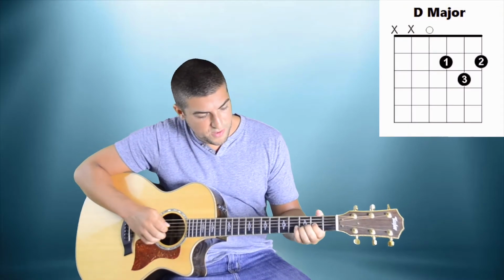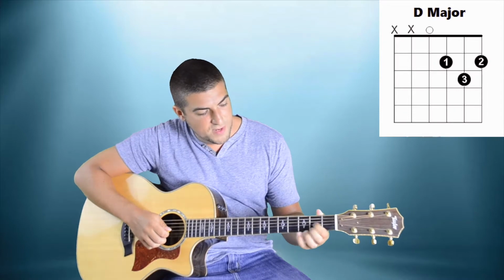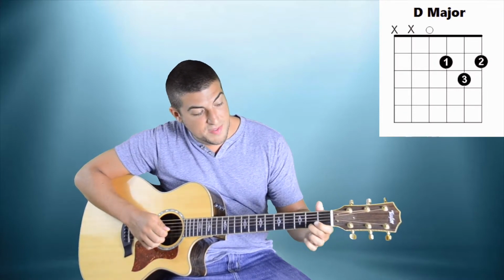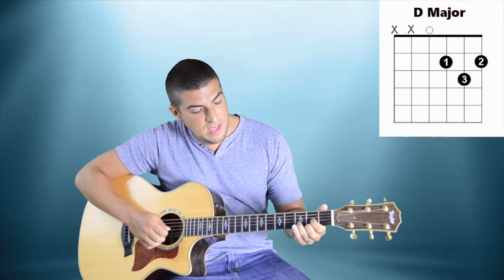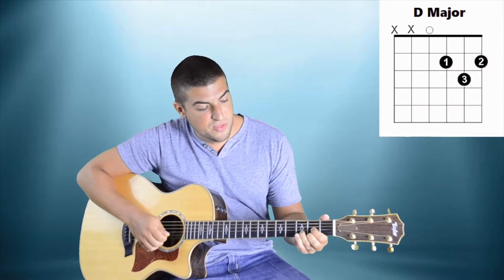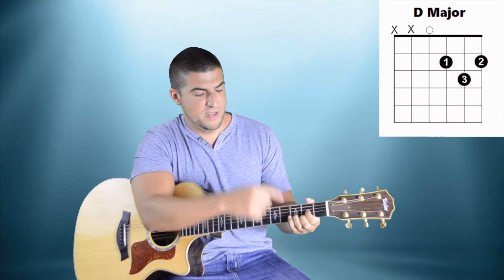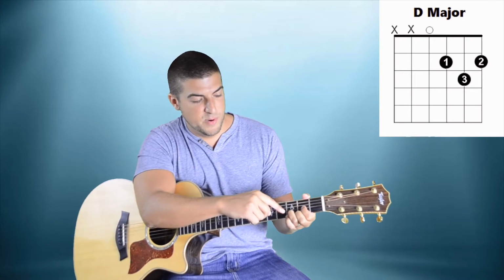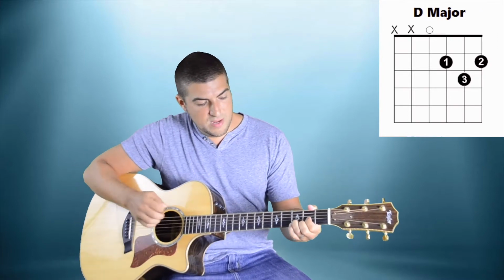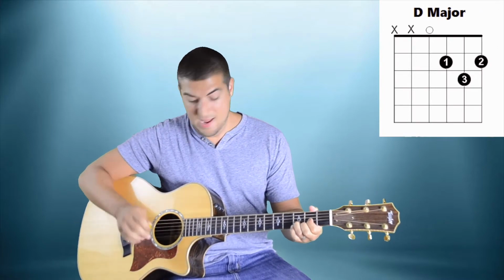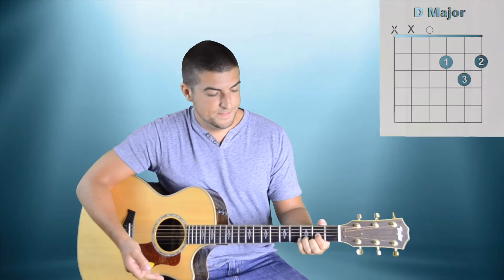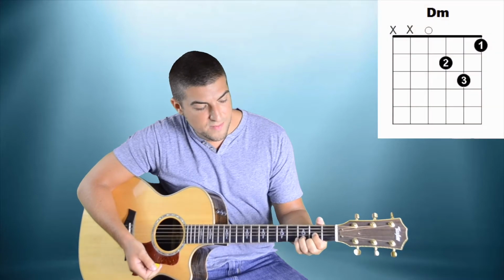So for the D chord, we're going to put our 1st finger on the 2nd fret of the G, our 2nd finger on the 2nd fret of the high E, and our ring finger on the 3rd fret of the B string. I call this the triangle chord because if you look at the shape of it, it's like an upside down triangle, the ring finger being the point of that triangle. All right? So here we're not playing low E or A. We're just strumming the bottom 4 strings. That's D major. And then we have D minor.